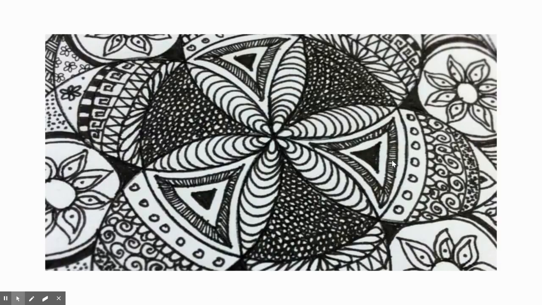So it's pretty simple, but you should spend at least an hour doing this. You can create a couple Zentangles, or you can choose to just fill up a big sheet. If you're working at home, it might be nice to get a piece of computer paper and try to fill the whole thing up.